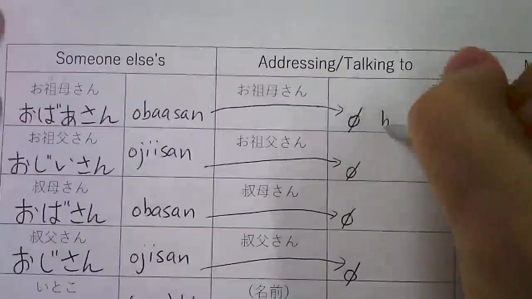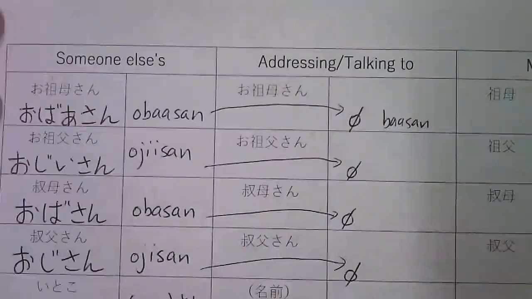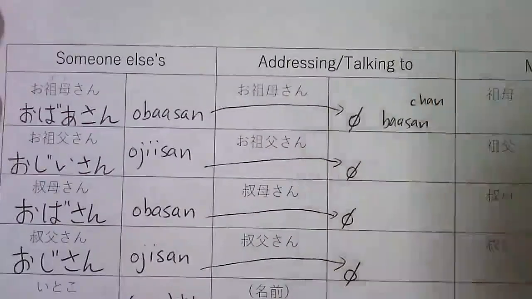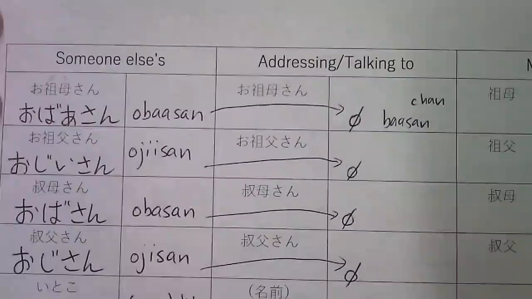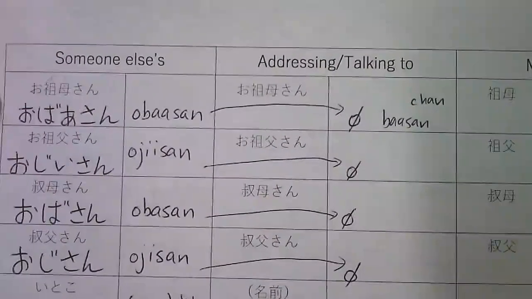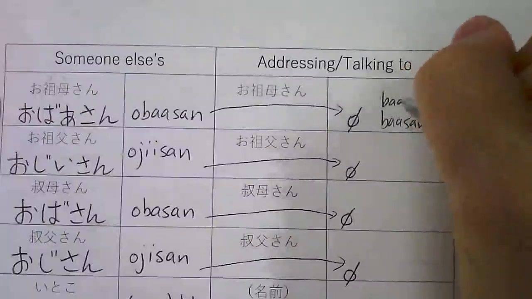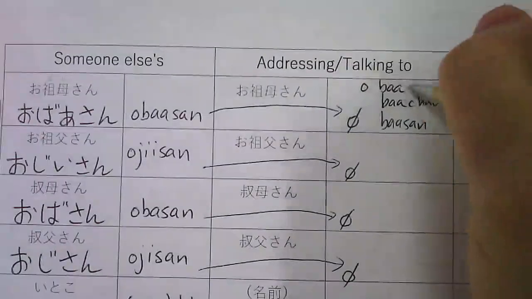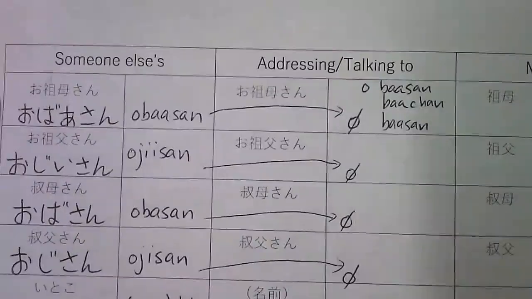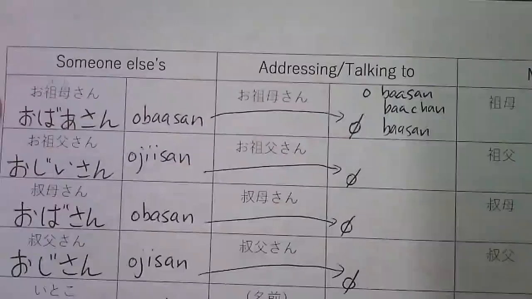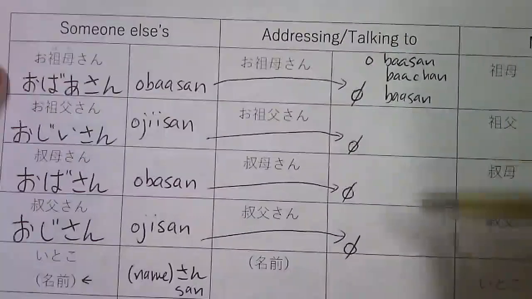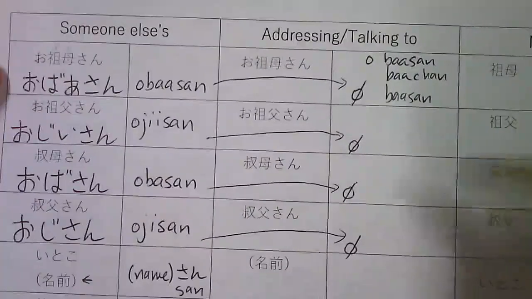Of course, if you have a close relationship with this family member, you might occasionally have people drop the O at the beginning. And so you could just end up saying ba-san. And of course, you might also use a chan here. And that would be if you're really close and you're showing that endearment for that family member. So it might be ba-chan, ba-san, or you might say oba-san, oba-chan, with the O. And that's true for all of these. Probably less so for aunt and uncle, unless you're really, really close.